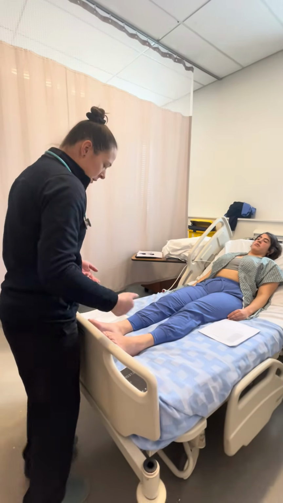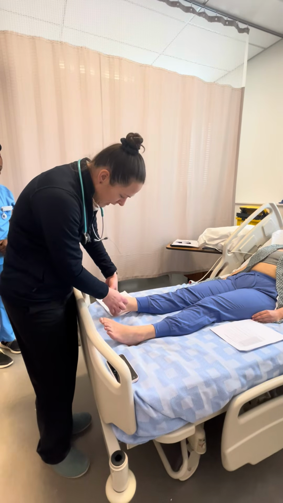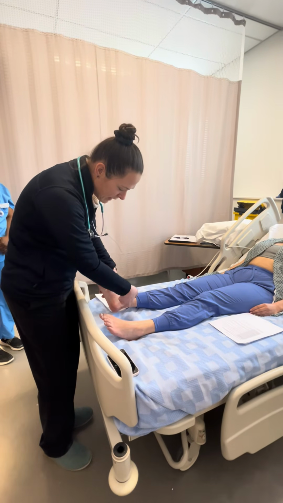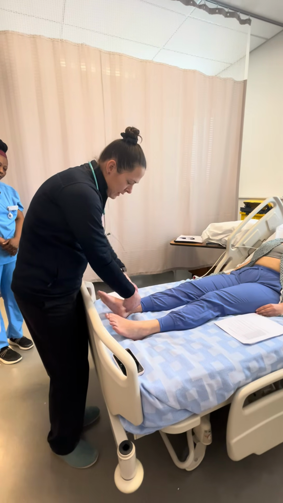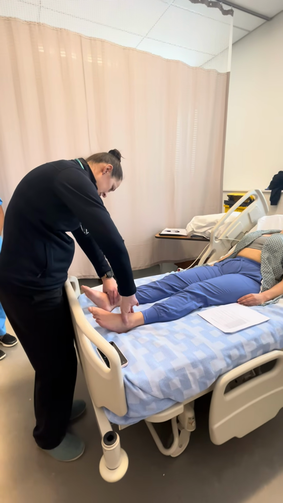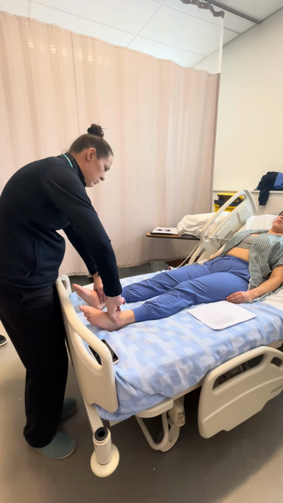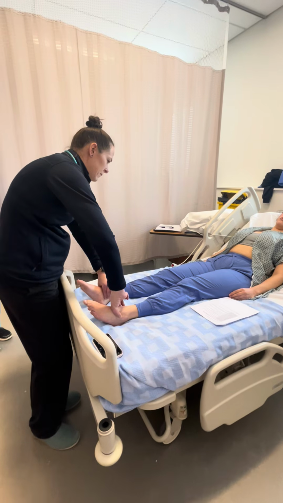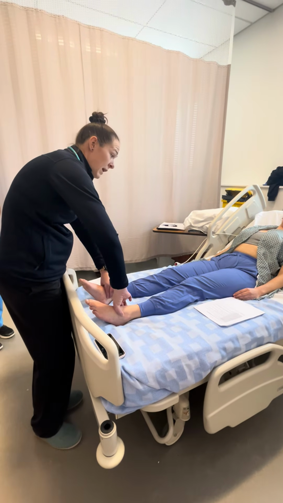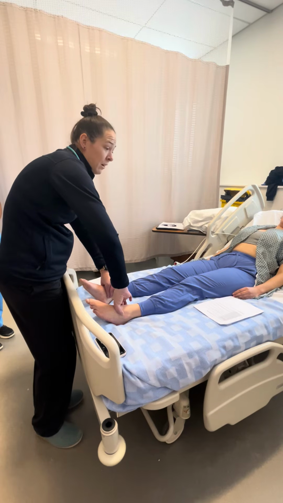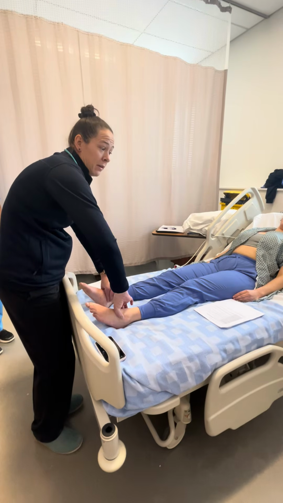Next, I'm going to move to post tib. So with 2 fingers, I'm going to landmark. I'm going to find the ankle bone. I'm going to put my finger just behind it. Second finger. Excellent. Okay, I'll take that. Excellent. And they are regular, and I'll say they're weak. They're 1+. This doesn't necessarily mean it's an abnormal finding, they're just a little bit harder to feel.